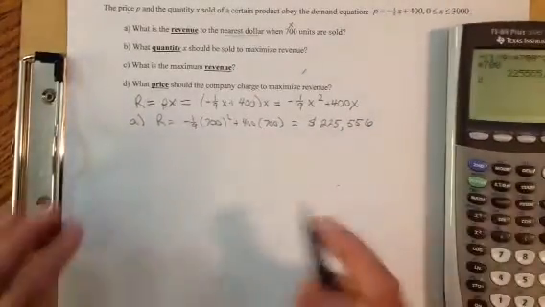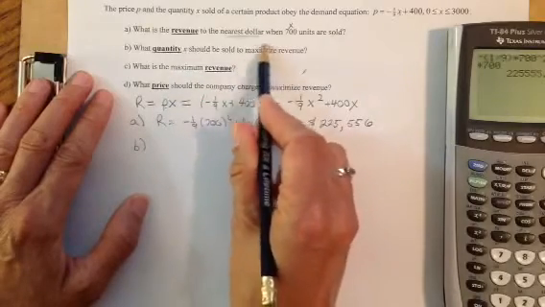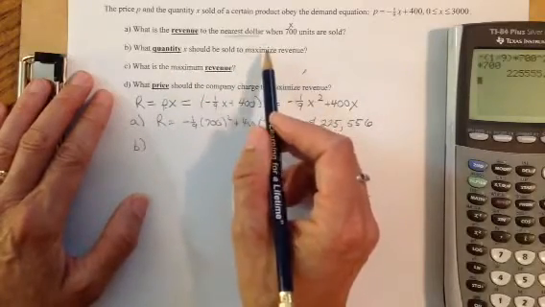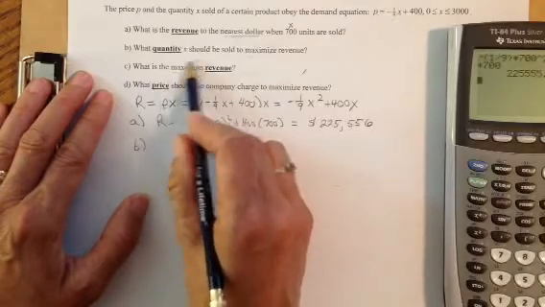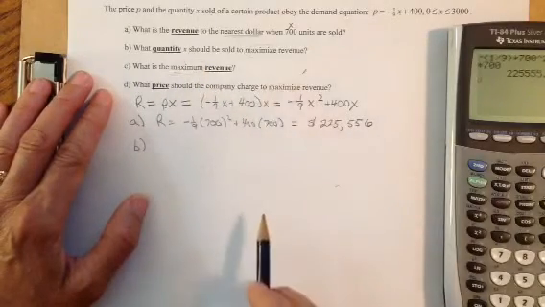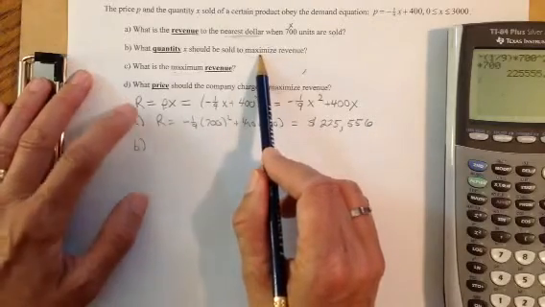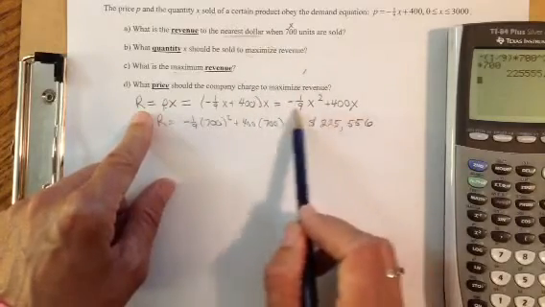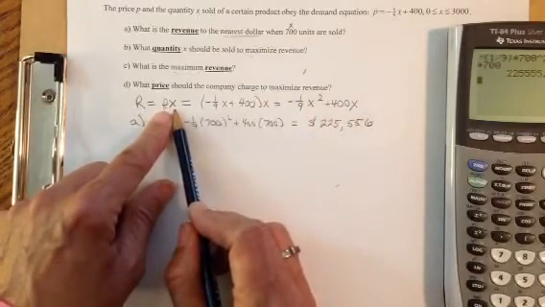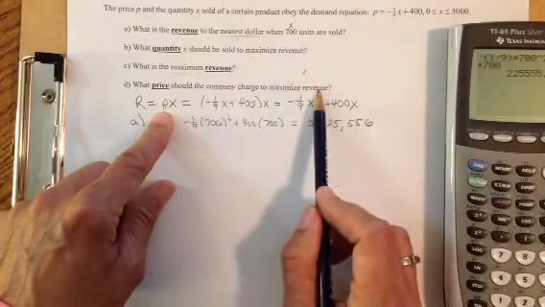Okay, now, the next part of the problem has this keyword maximize in it. And in fact, if you look at the other two parts that follow, maximum, maximize, they all focus on maximizing this quantity for revenue, which is this equation we just got, price times the number of things we sell. Maximum revenue, maximize revenue, maximize revenue.